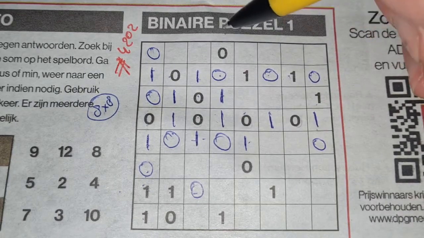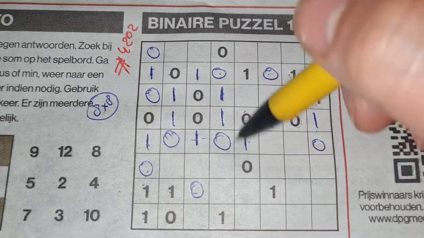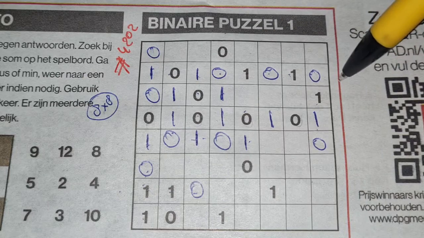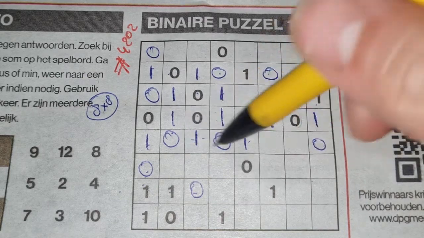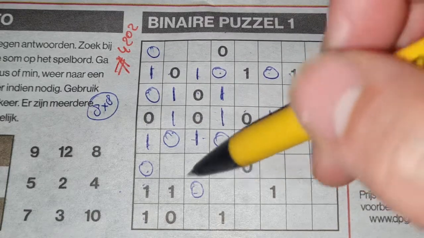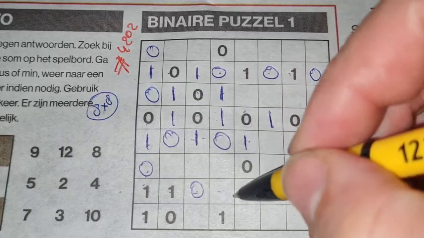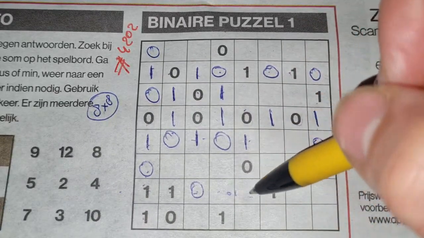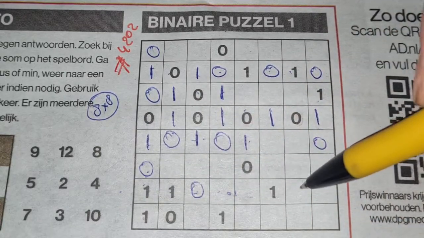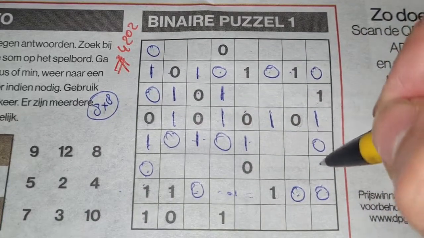Let me see. 1, 2, 3. I know between an O and a 1 with 2 empty boxes between, there's always an O and a 1 there, but I do not know in which order. So we have the first one, second one, the third one, and the fourth one. So those 2 boxes should be no. Okay, between 2 O's comes a 1.